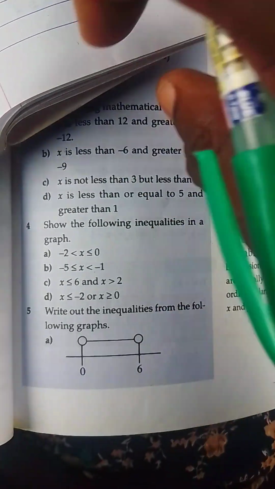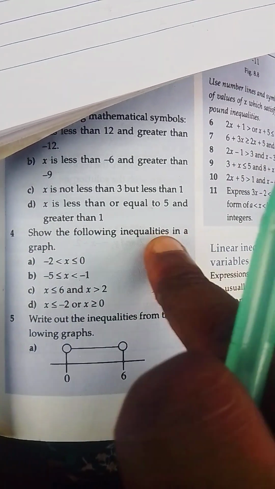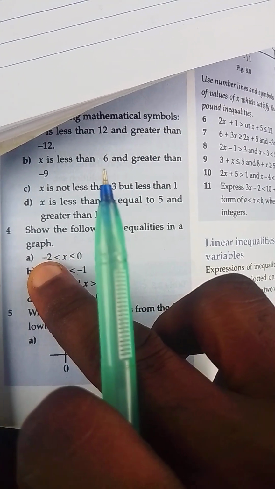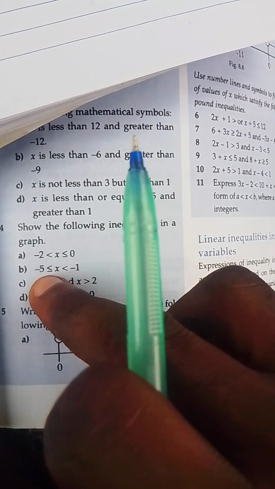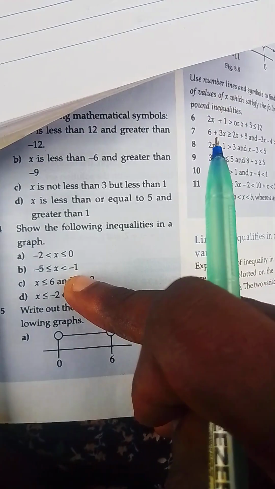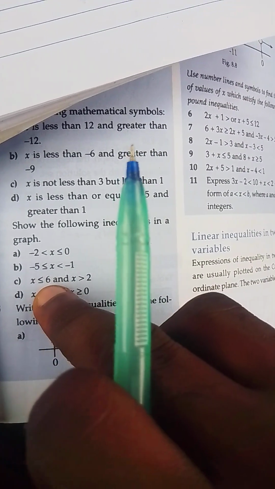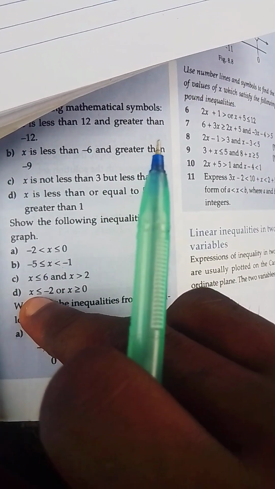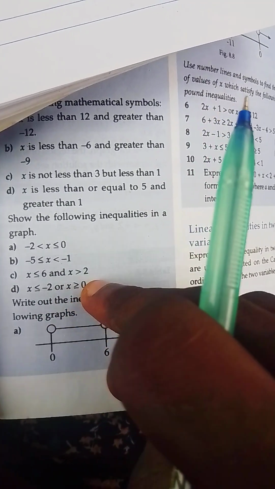Okay, so this morning I came across this question. It says, show the following inequalities in a graph. I have minus 2 less than x, that's x is greater than minus 2 and also less than 0. x is greater than minus 5 and less than minus 1. x is less than or equal to 6 and x is greater than 2. x is less than or equal to minus 2 or x is greater than or equal to 0.